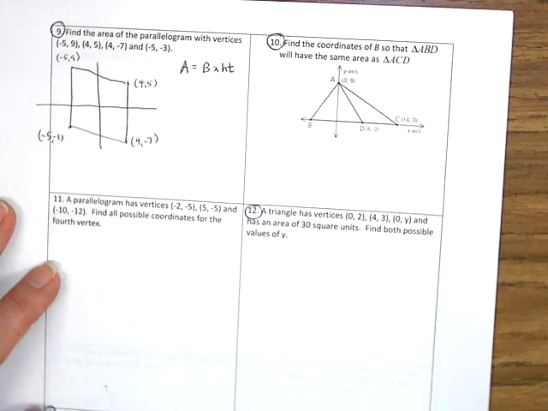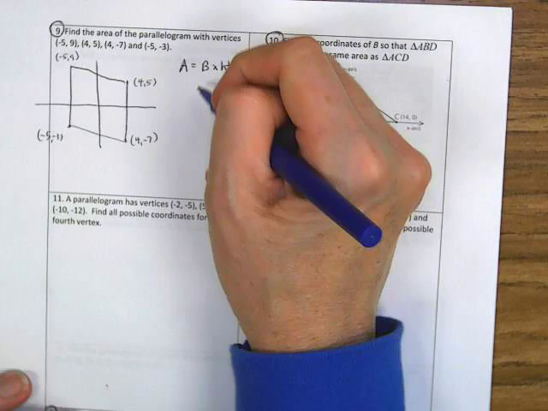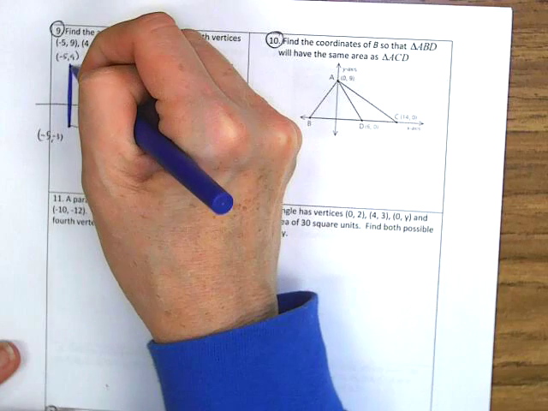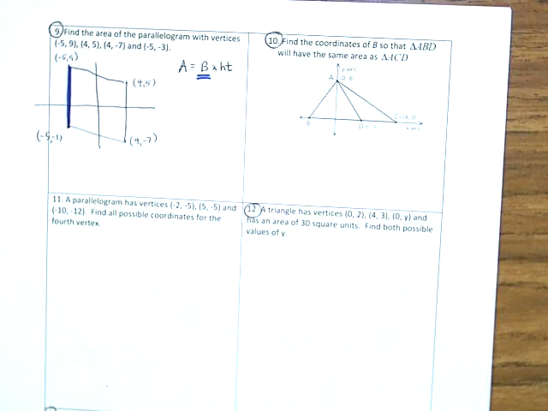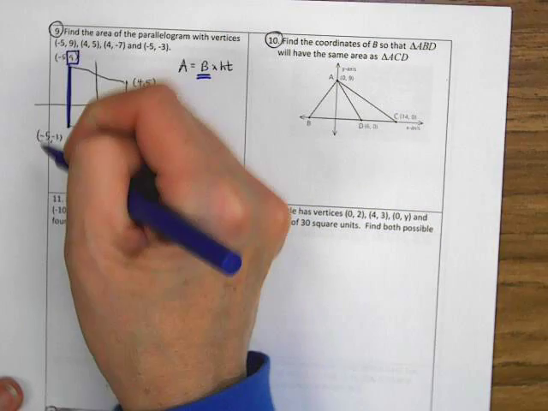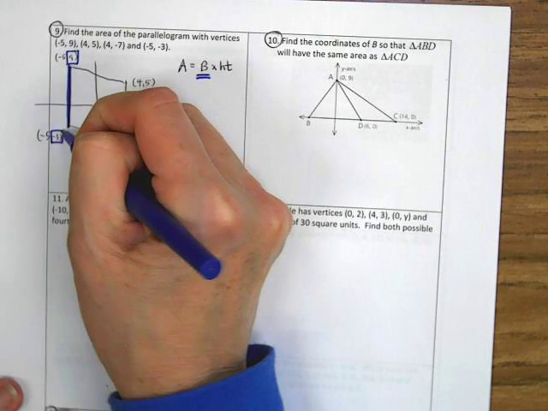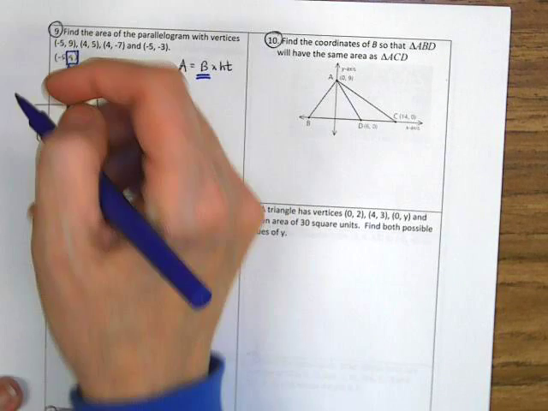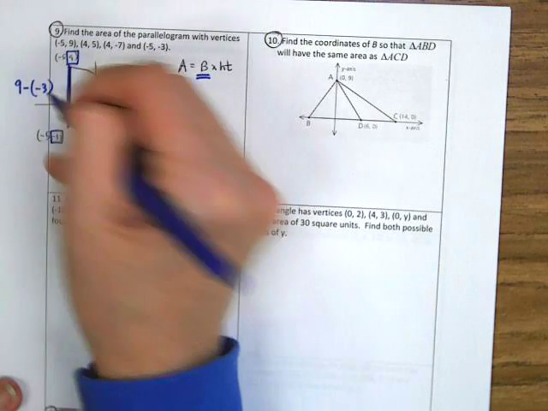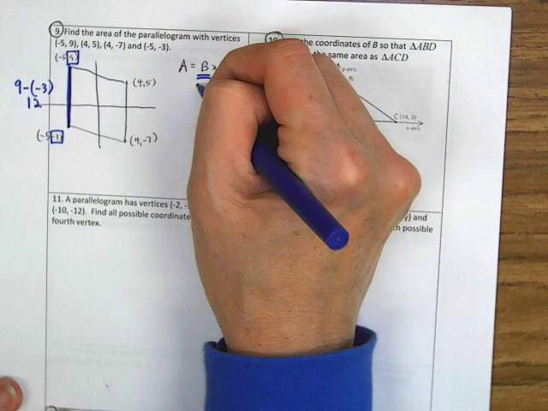But I'm going to have to look sideways this time because my base is actually going to be this segment over here. I'm choosing that segment because I know I can calculate it because it's a vertical segment, and on a vertical segment I look at the y coordinates. The y coordinates are 9 and -3, so I do top minus bottom. That makes that segment 12.